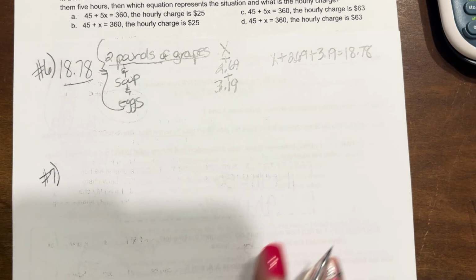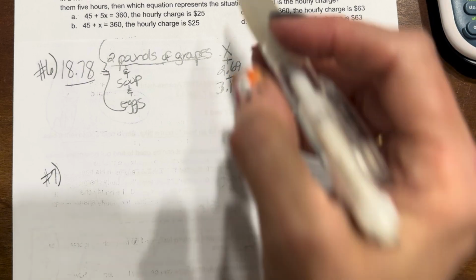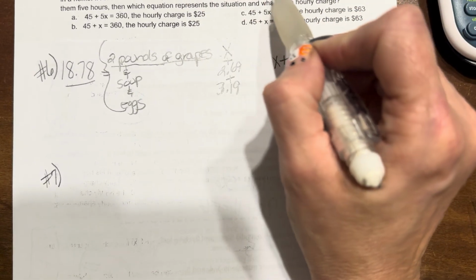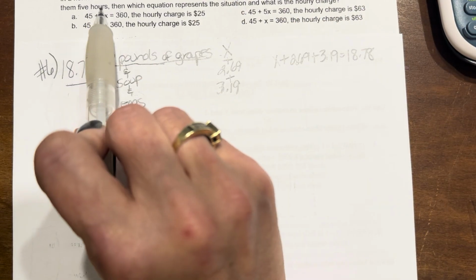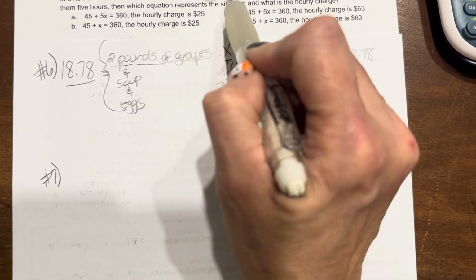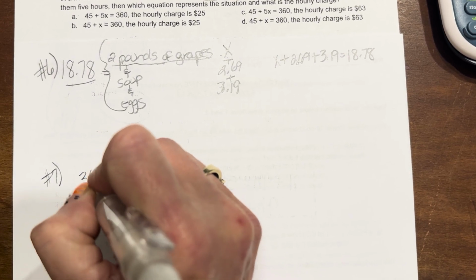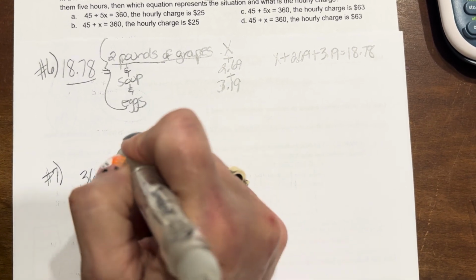Number 7. Extra Hand charges a $45 service fee and an hourly charge to clean a home. If they charged him $360 total, we can go ahead right here and put $360 on our map.